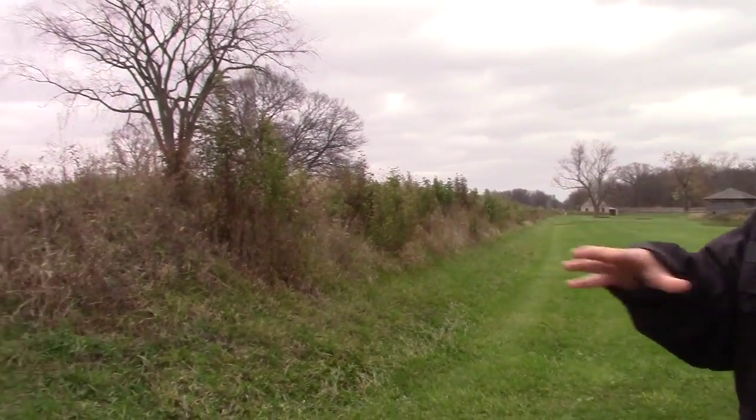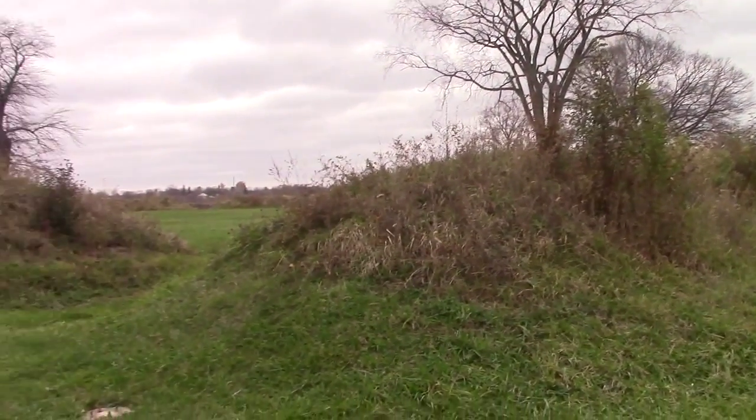We call it bowling for humans. And the best way to defend yourself against that is to build up these earth mounds, where the cannonballs will hit the side of the earth rather than do more damage. These earth mounds are the only original parts of Fort Meigs that are left.